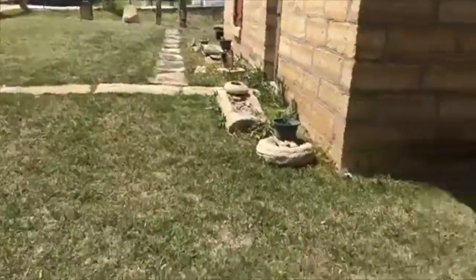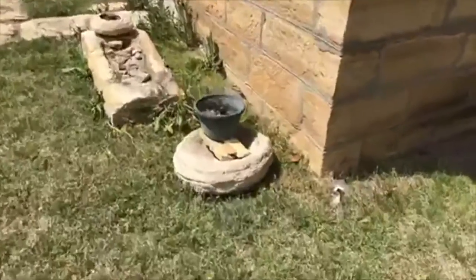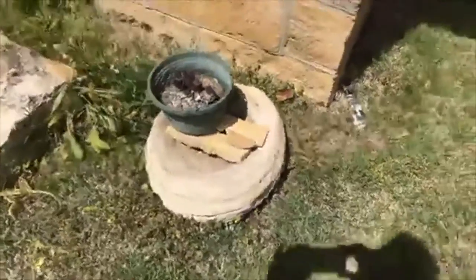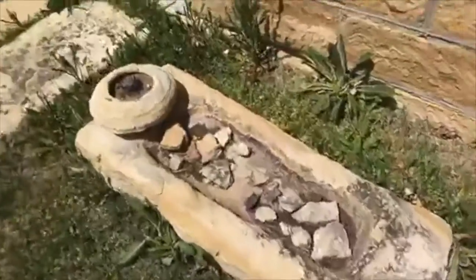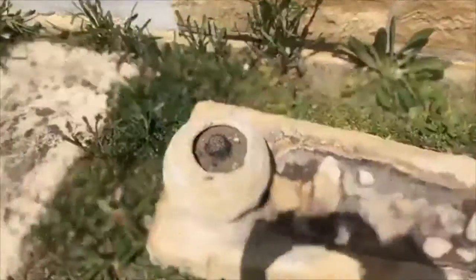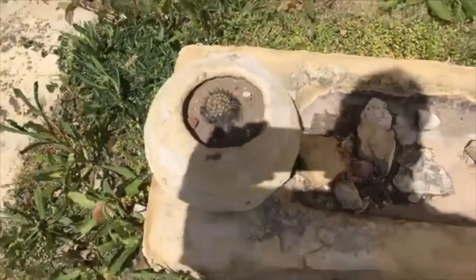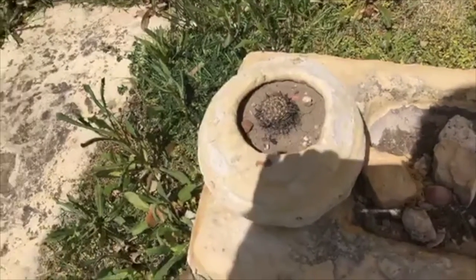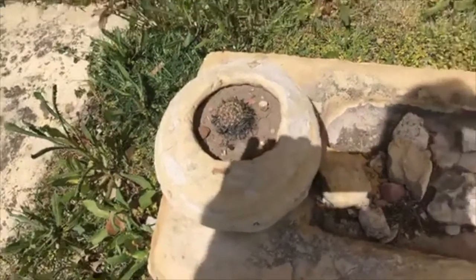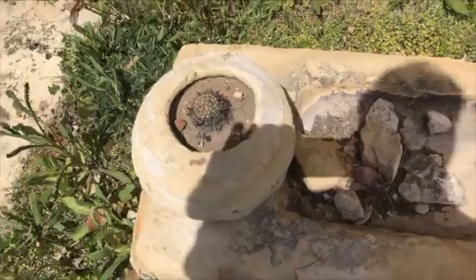And then as we go in here, more uses for your post rock, more water collecting stuff. I like this. This is cool. I assume this is natural, or did somebody carve that out? I think that's probably carved. Well, the interior's carved. So yeah, that's a planter.